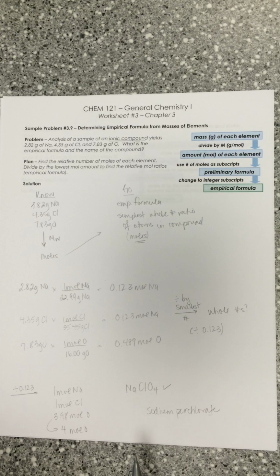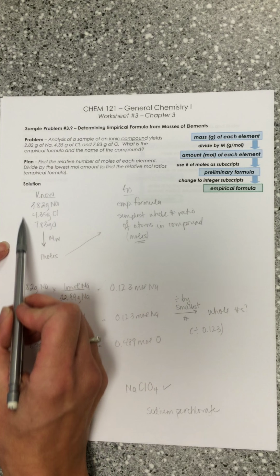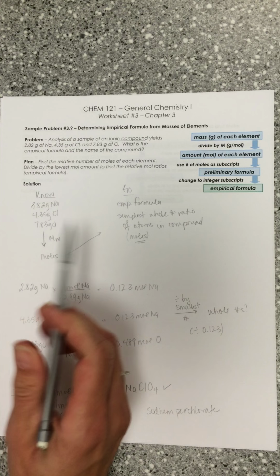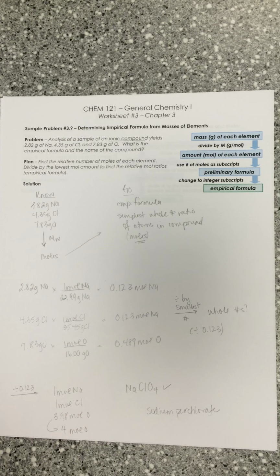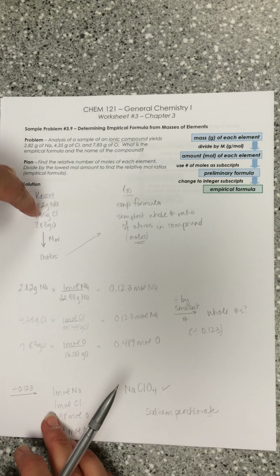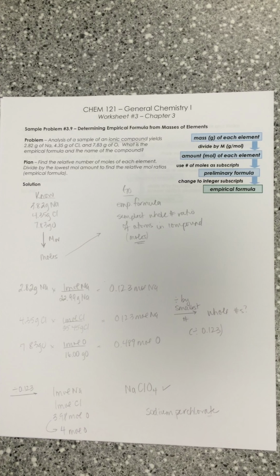As we'll see when we work sample problem 3.11, we have another level of difficulty where we're not even given this information directly. We have a problem where we do what's called combustion analysis to actually get this data. So that's a fairly involved problem, not one you're likely to see on a quiz, more likely on an exam. But again, this problem, kind of an intermediate level of difficulty.